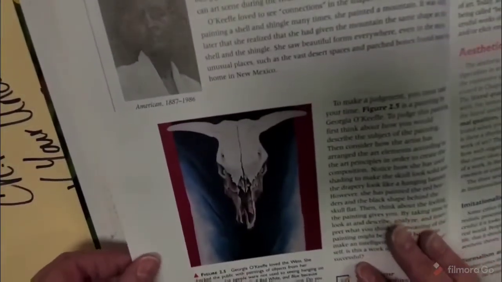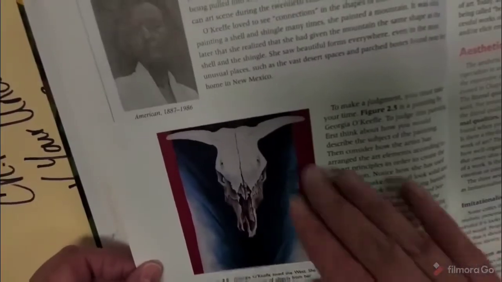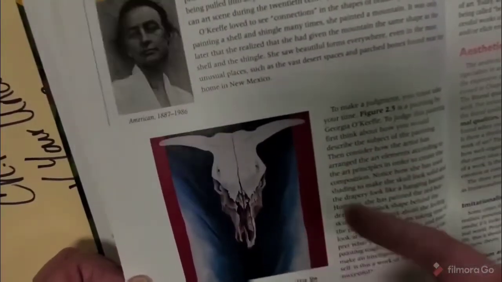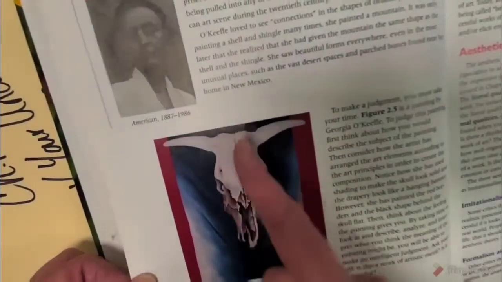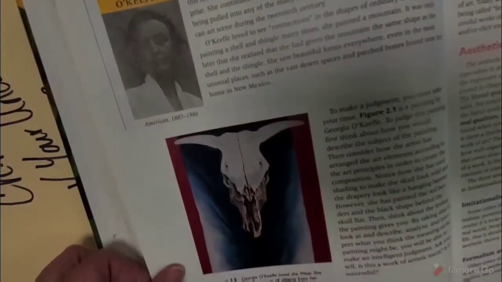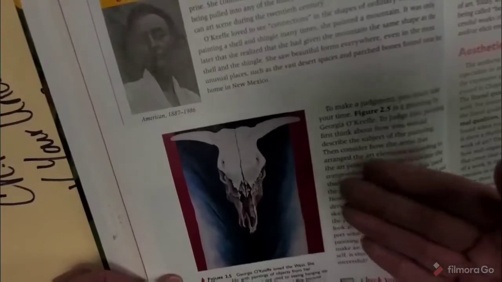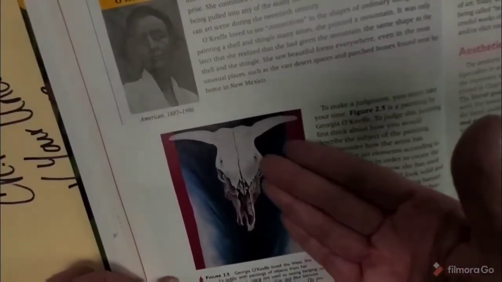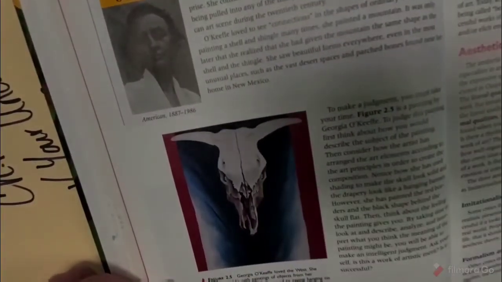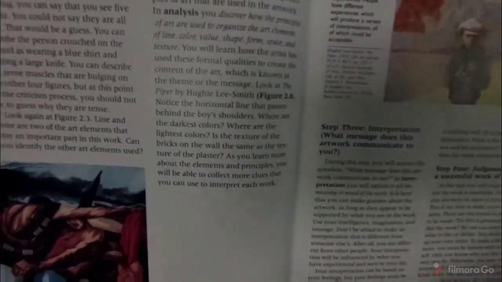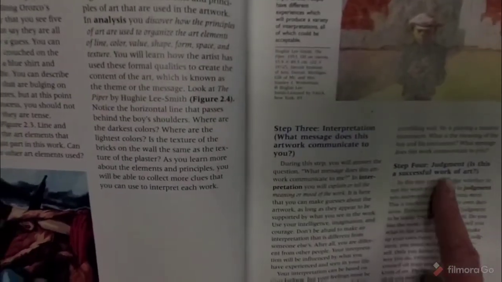If we would just even go to this one, if we do the description, we would say it's red, white, and blue. It's symmetrical, would be the analysis part. Interpretation, what do you think the meaning of this is with the cow skull that's right here? Step 4, and I'll turn back. So step 4 is the judgment of the artwork.